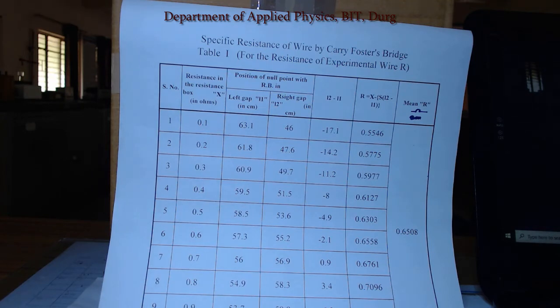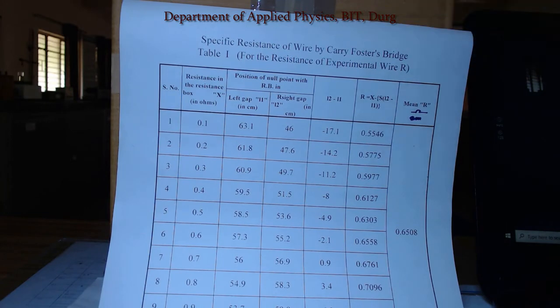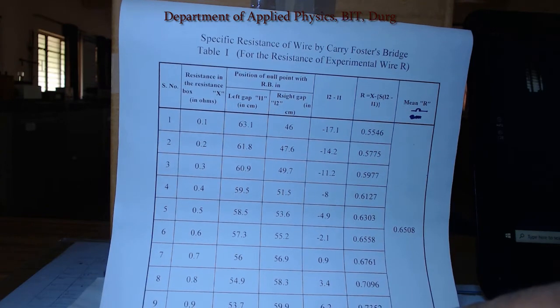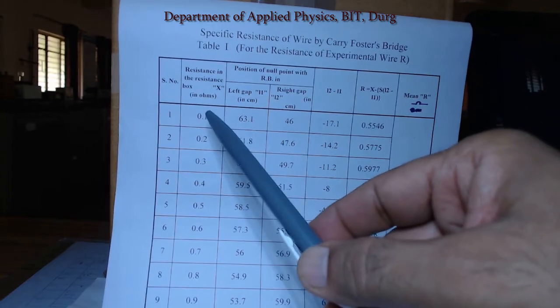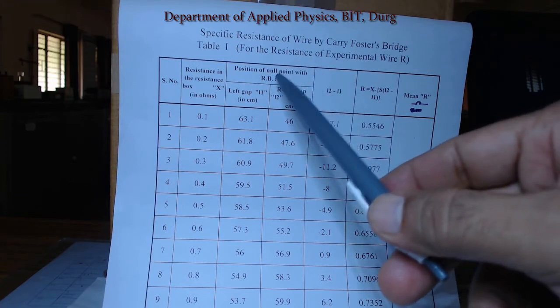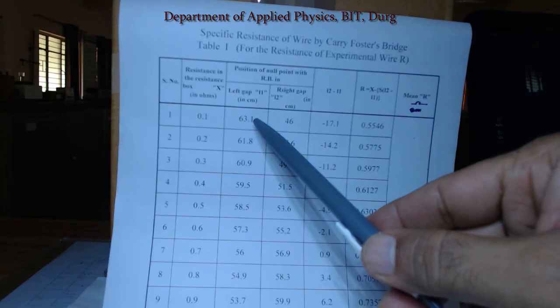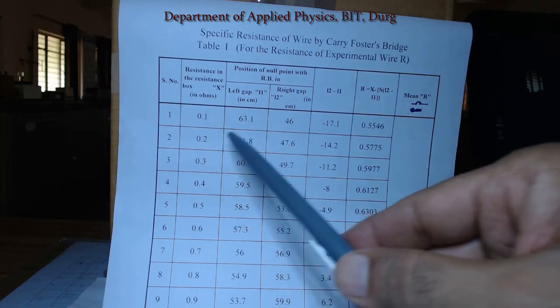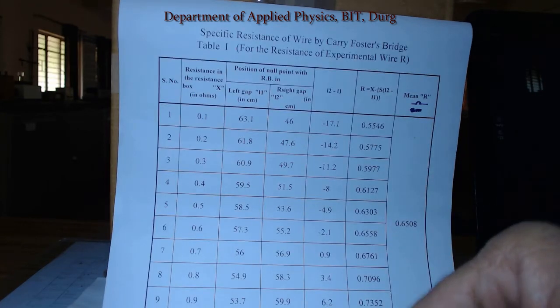For the second set of readings, that is for determining the resistance of the experimental wire, as I told you, we have replaced the copper strip by the experimental wire, and we are doing the same experiment with the same method. Now again I have put the resistance in the resistance box to be equal to 0.1 ohm. I am finding the null point with the resistance box in the left gap with the experimental wire. It came to be 63.1. For 0.2 ohm it is 61.8, 0.3 it is 60.9, and so on up to 1 ohm.